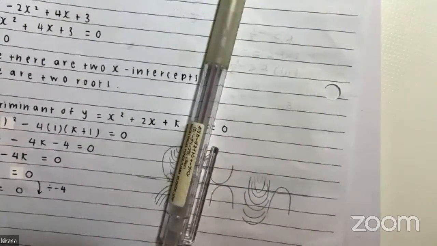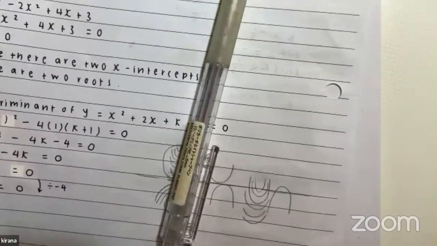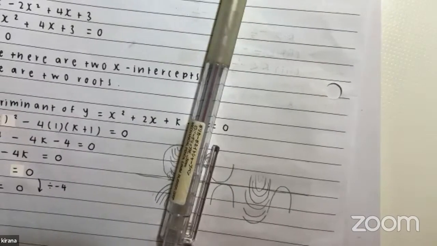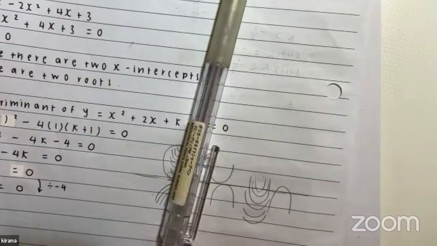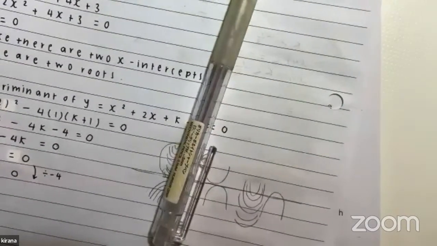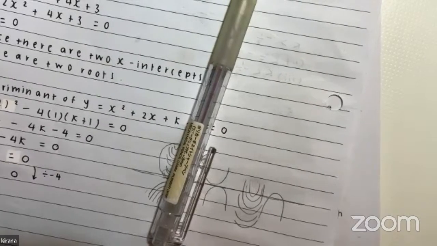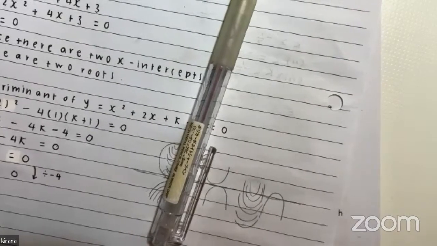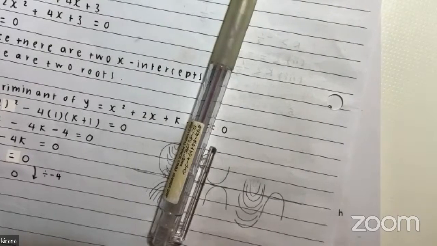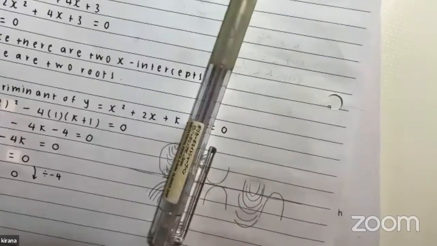And therefore, this is the situation. Discriminant bigger than 0, 2 answers. Discriminant equal to 0, 1 answer. Discriminant smaller than 0, no answer. Which visually means it's flying. You must understand that it is visually flying there.